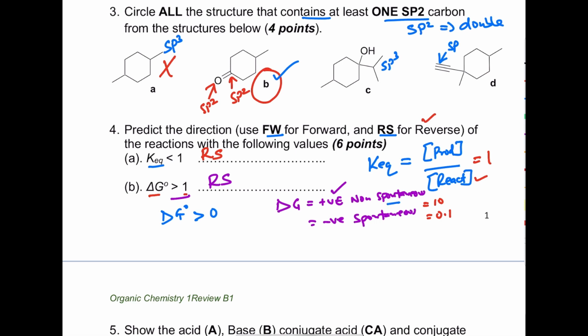Now delta G is the change in Gibbs free energy, but when you add that naught, that 0 there, it means under standard conditions. So that's under standard temperature and pressure, which basically means 0 degrees C, which is actually 273.15 Kelvin, and the pressure will be 1 atmosphere.